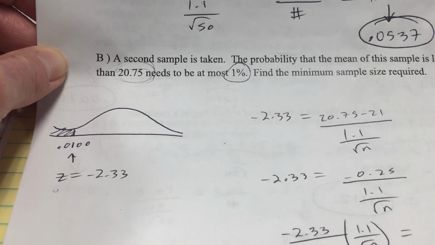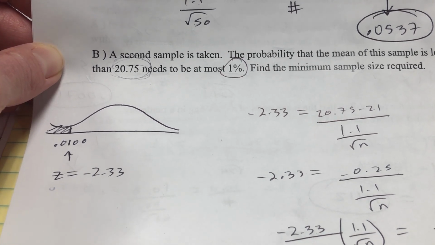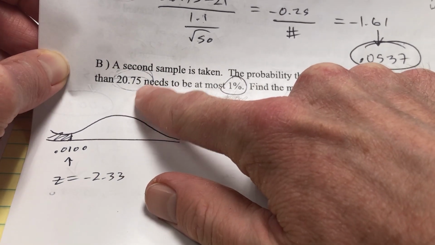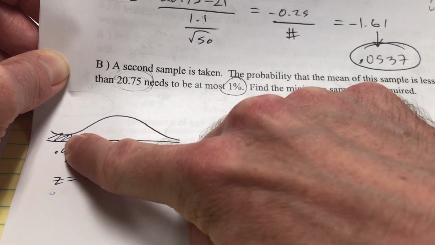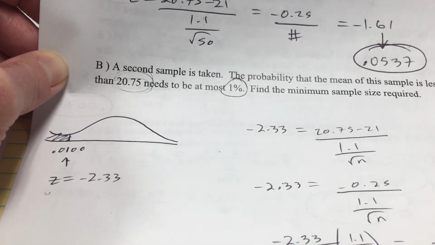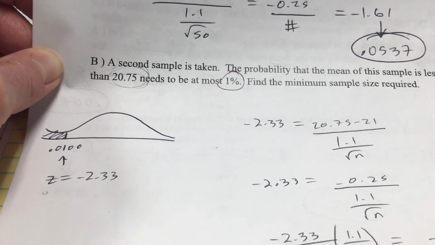Again, why do I know? I'm dealing with 1%. Why do I know it's the bottom 1% versus top? Because look at 20.75. 20.75 is less than the mean of 21, so we're going here. So I want a size so that the chance of this happening is 1% or less.